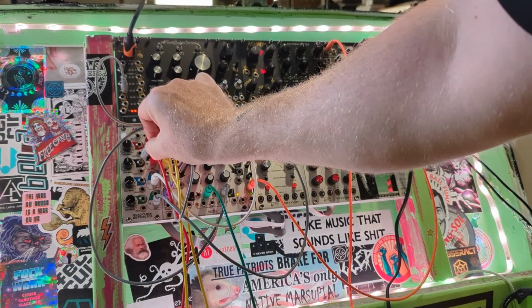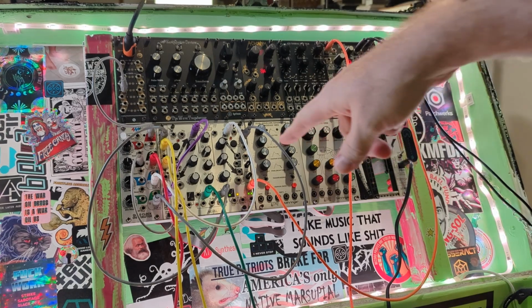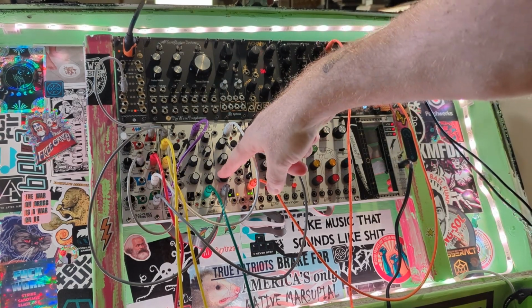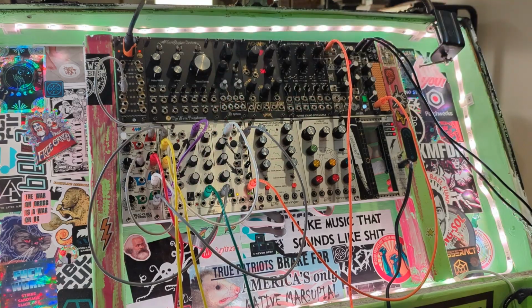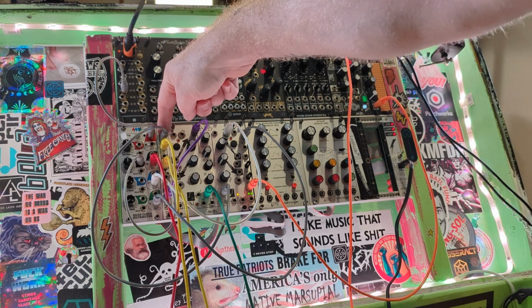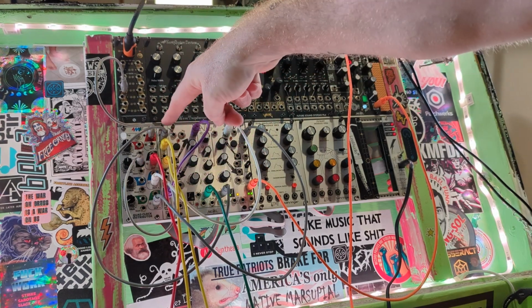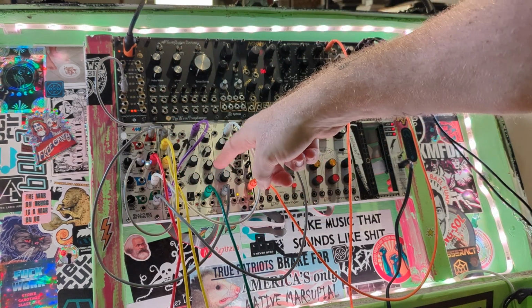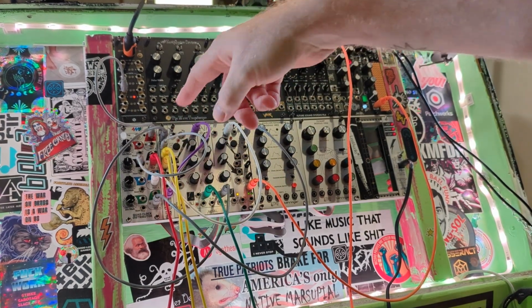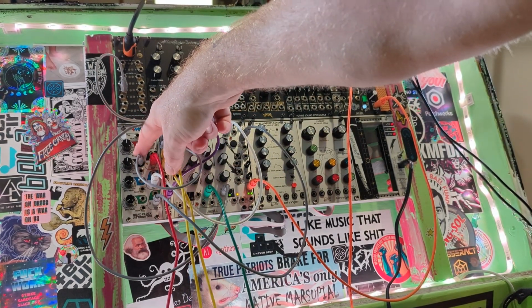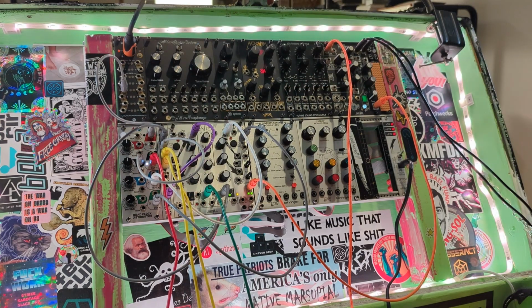So what I ended up using is the attenuated output from channel 4 here. And I just have it set to like 1 or 2 o'clock. So it's a really scaled back version of the output from channel 4. That is going to this mult here. So I have multiple instances of the same control voltage. The first one is going to the modulation for this clock divider here.